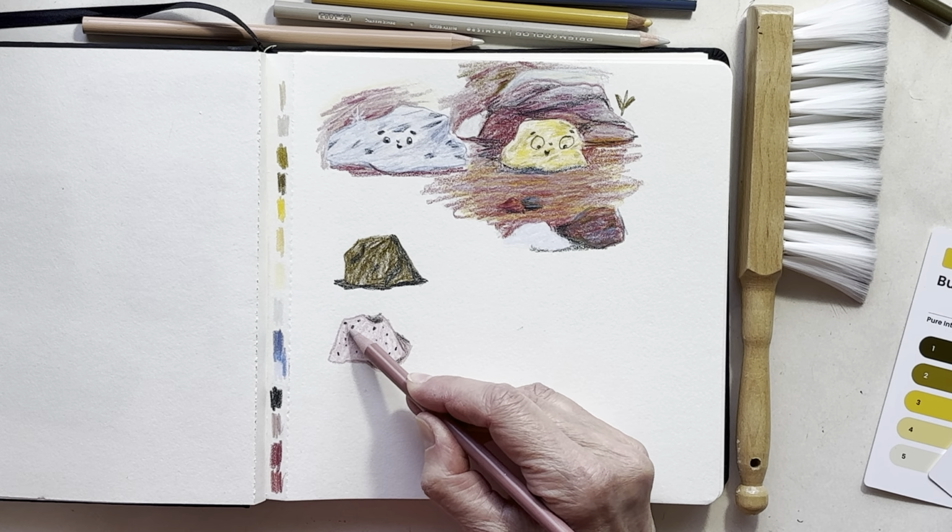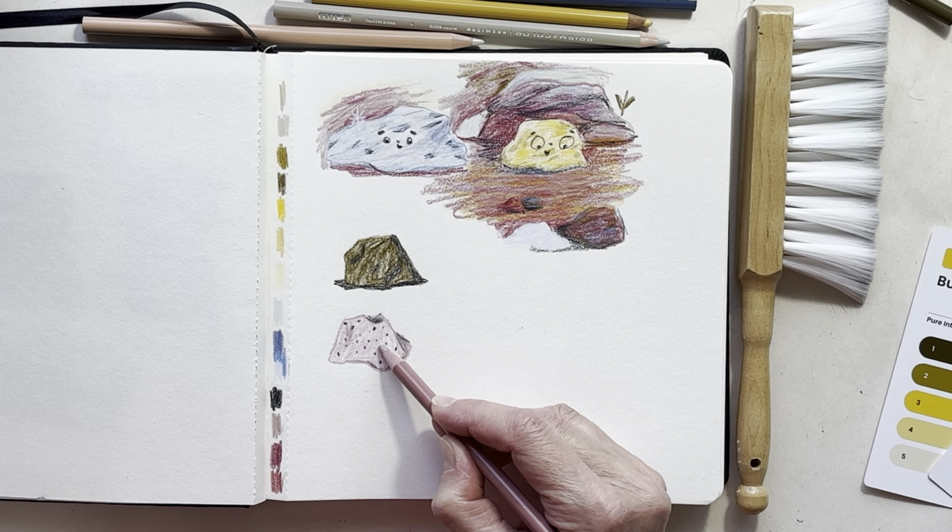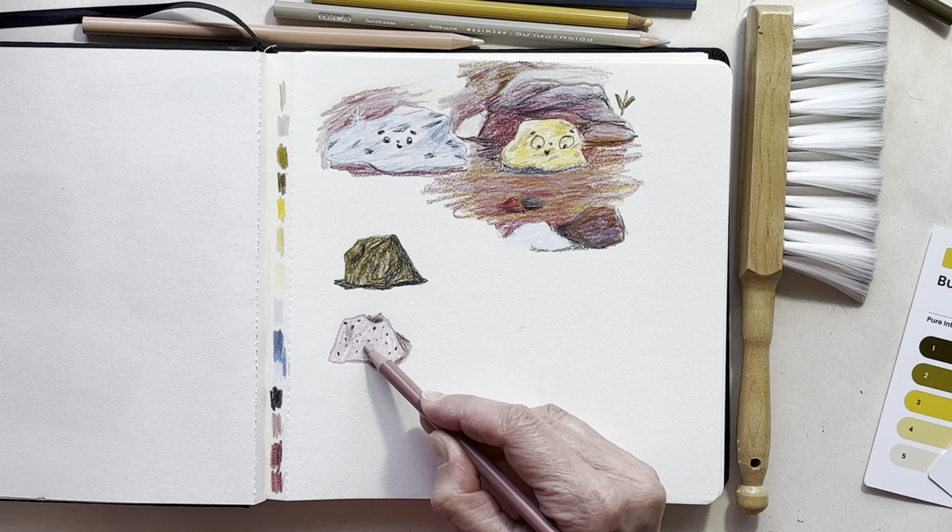And there should be some darker areas to show that it's not so flat.